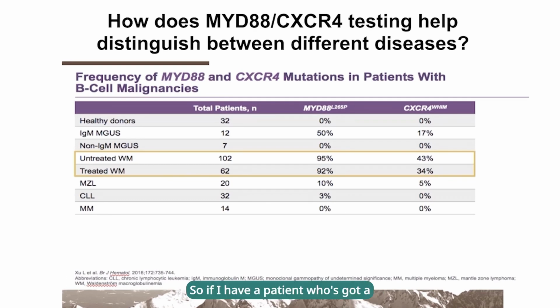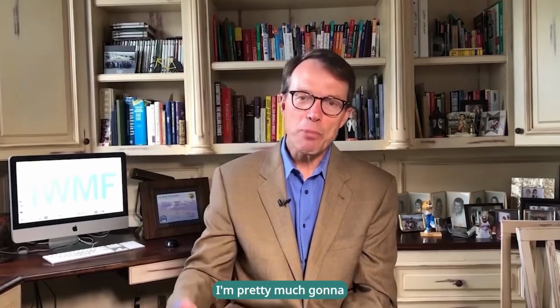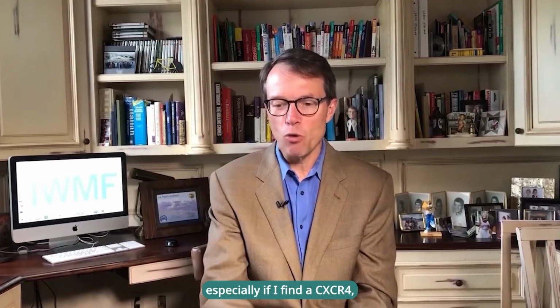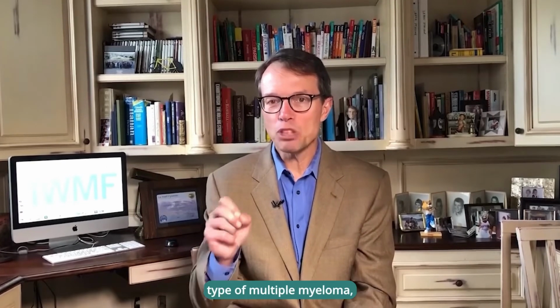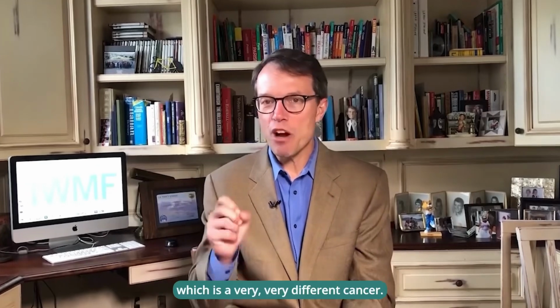So if I have a patient who's got a slow-growing lymphoma, they have an IgM, they have an MYD88, I'm pretty much going to bank on Waldenstroms, especially if I find a CXCR4, which we hardly ever find in marginal zone lymphoma. Now, the major reason for doing this MYD88 testing in the blood cancers that have an IgM is that there's a type of multiple myeloma, which is a very, very different cancer.